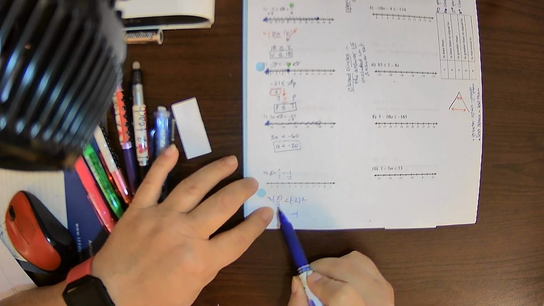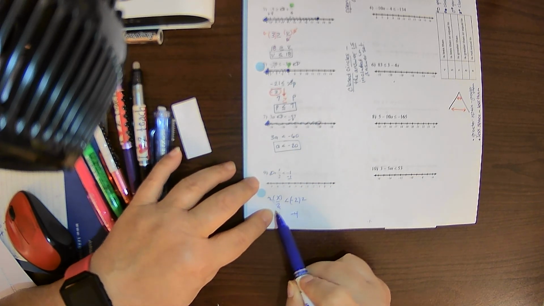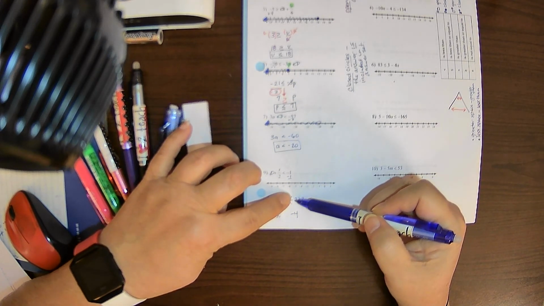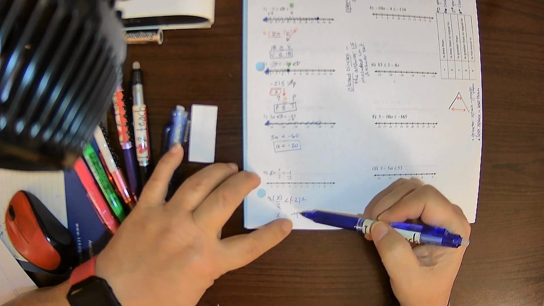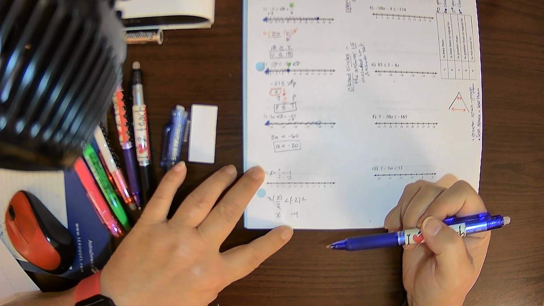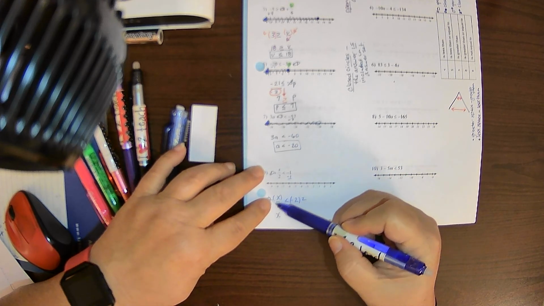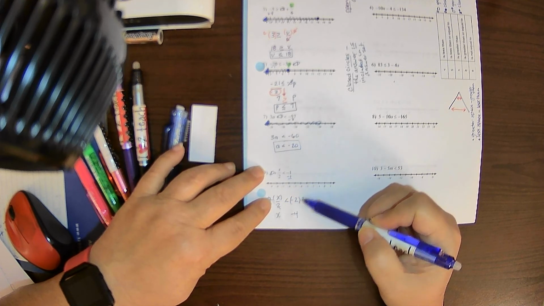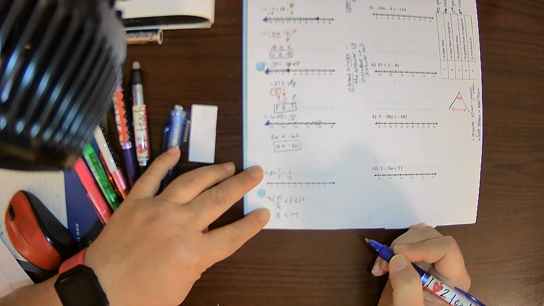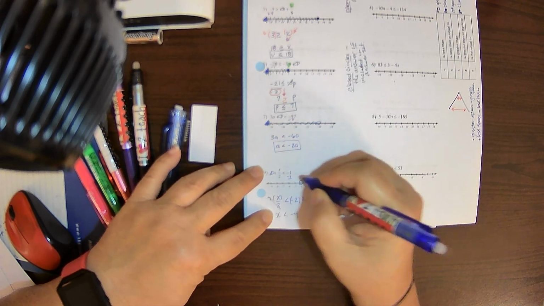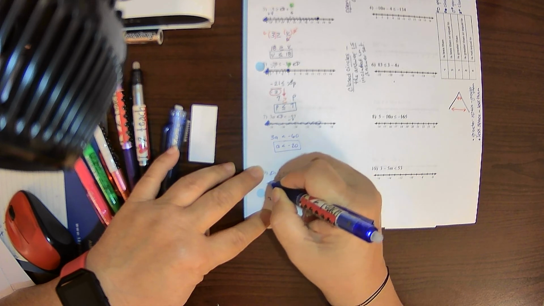Because did I divide by a negative? No, I did not. Did I multiply by a negative? No, I did not. This negative 2 was already here, and it made a negative 4. I did not multiply by a negative to get that. Remember, it's when I do it. This is already here. This is what you did. So it stays the same. So I'm going to go to negative 4. It's going to be an open circle, and less than goes left. Okay?